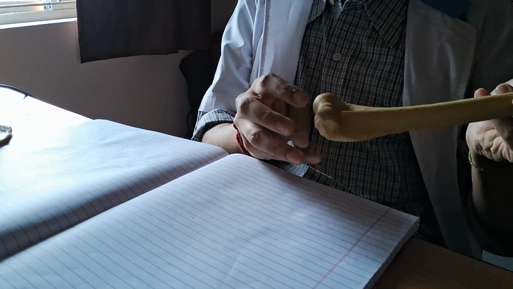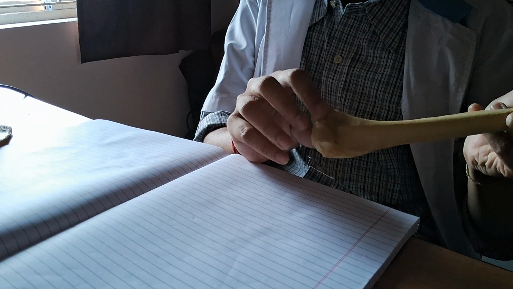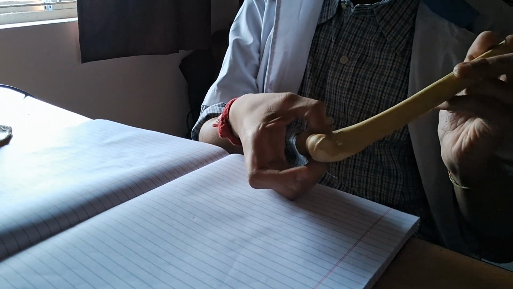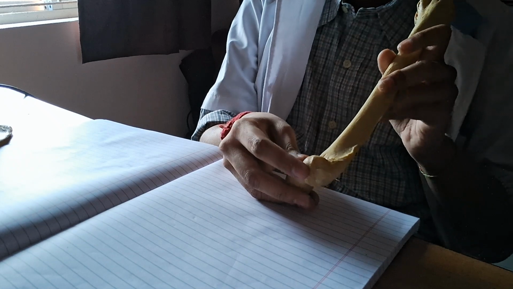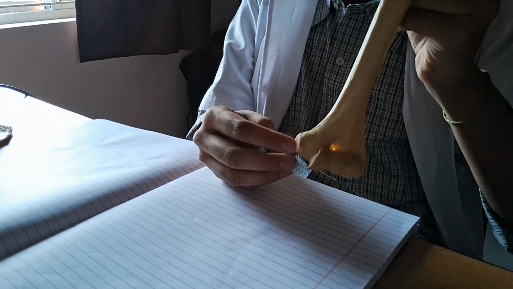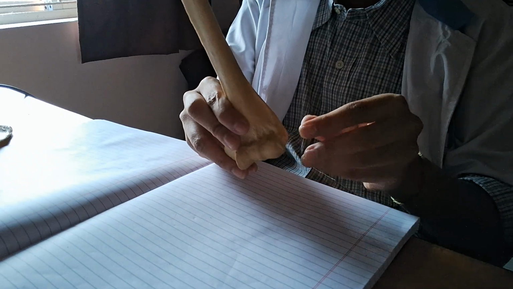It's a structure in the ulna, the trochlear notch, which articulates with the trochlea. The capitulum articulates with the head of the radius. Now this is the medial epicondyle, present medially. This is the lateral epicondyle, present laterally.